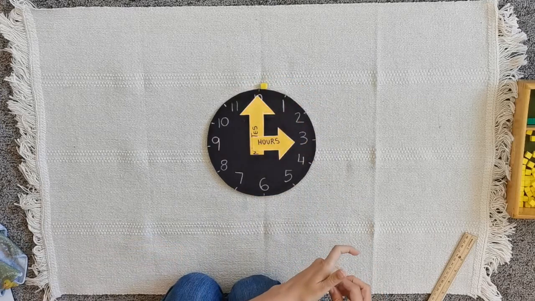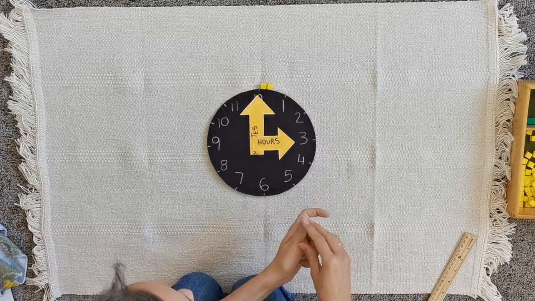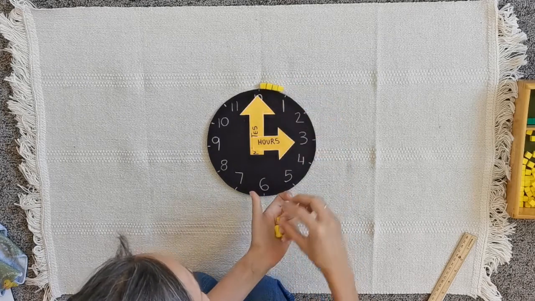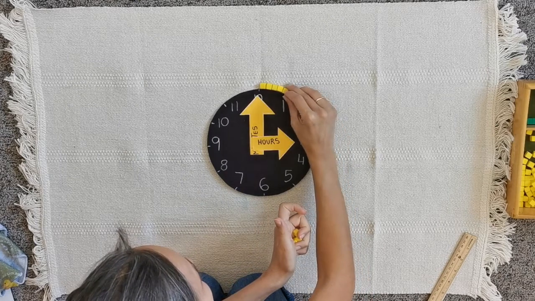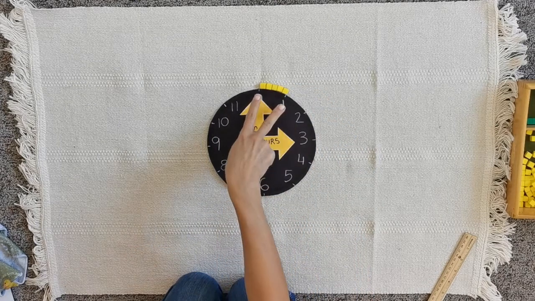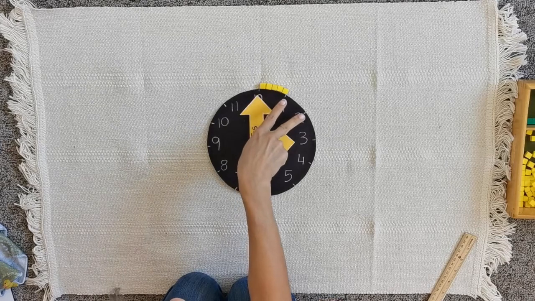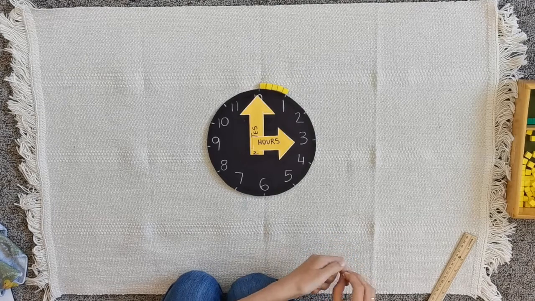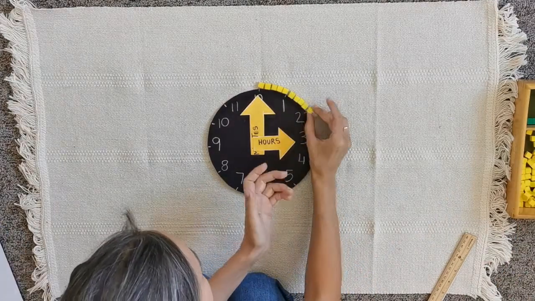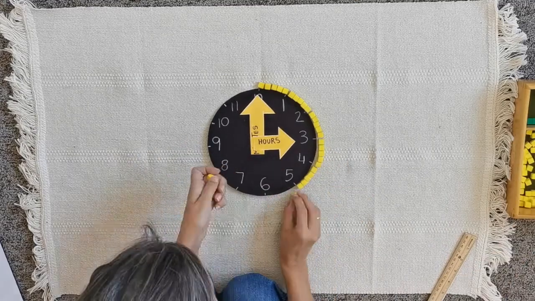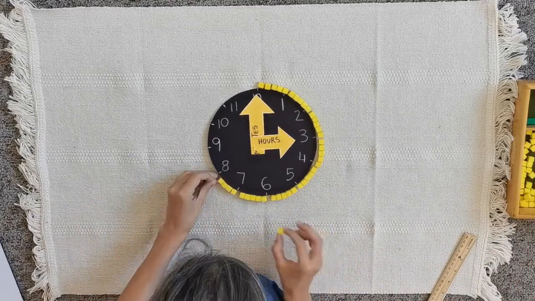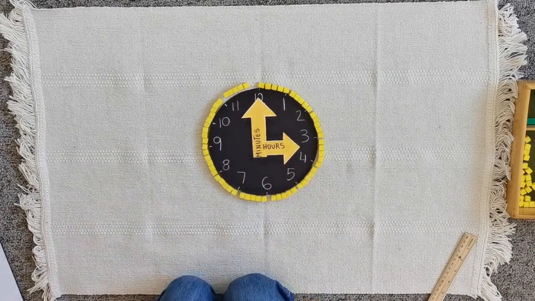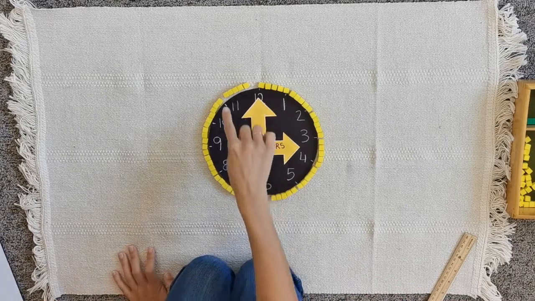Here we will have the first minute, second, third, fourth, and fifth. On each part, we will have 5 minutes. 5 minutes. I'm going to prepare my clock. Ta-da! Here I have my minutes.